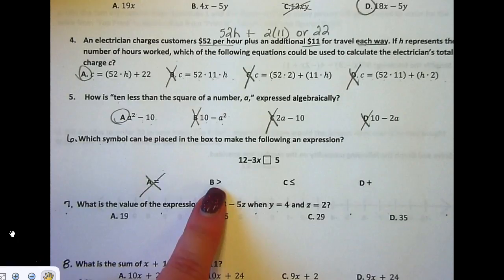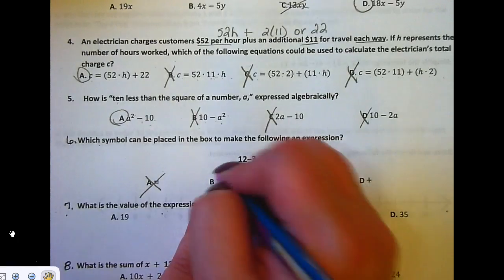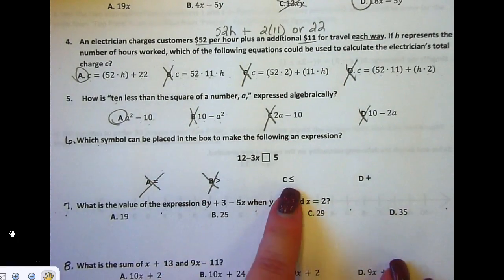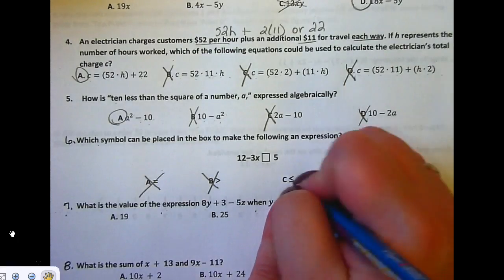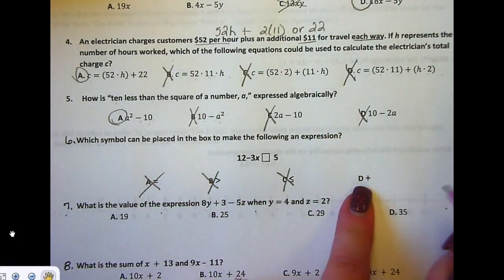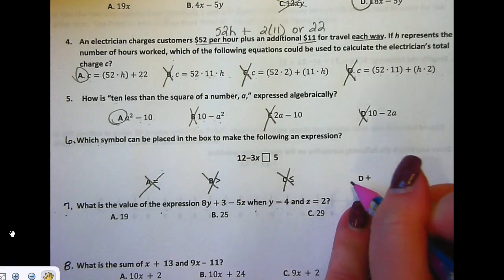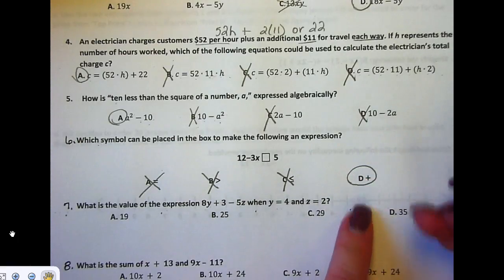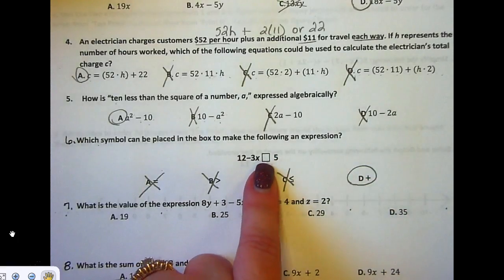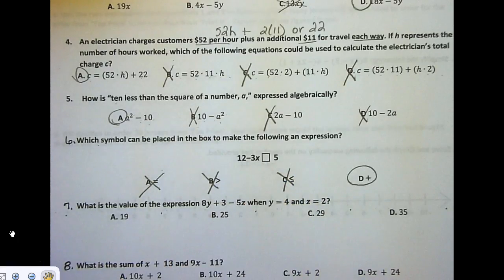It would be an inequality. This one would be an inequality. So the only one that makes it an expression is D. You would have to have a plus or minus or multiply or divide there to be an expression. Everybody okay with the difference between an expression, an equation, and an inequality?